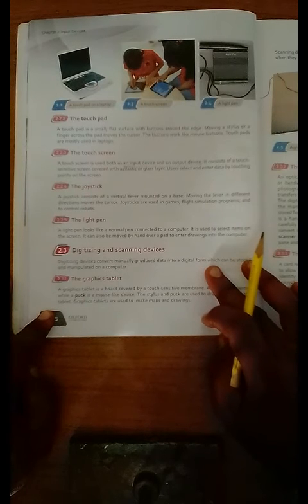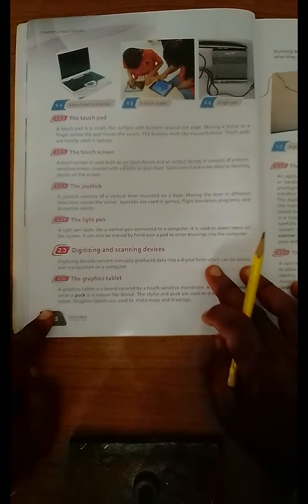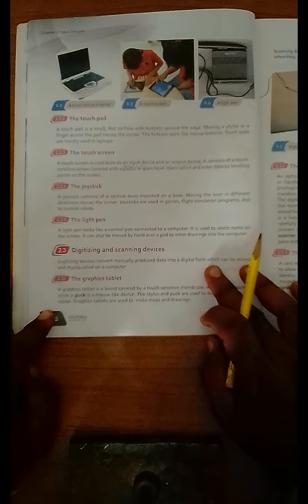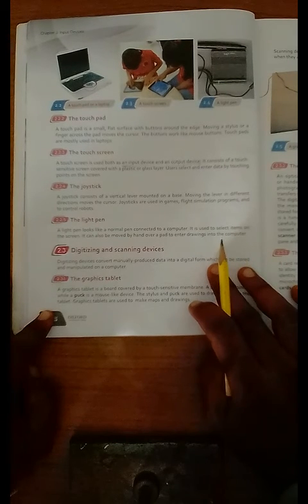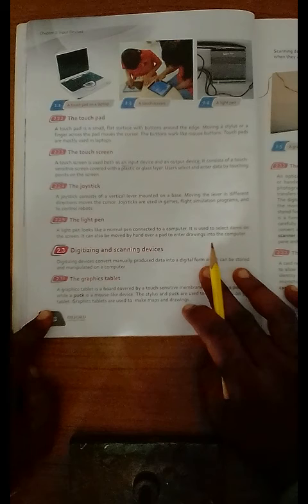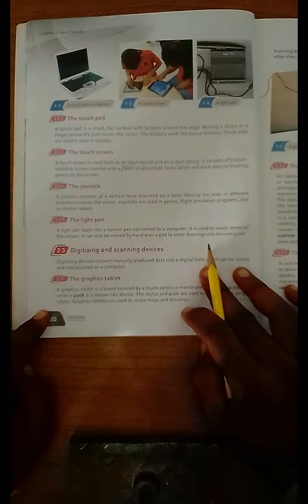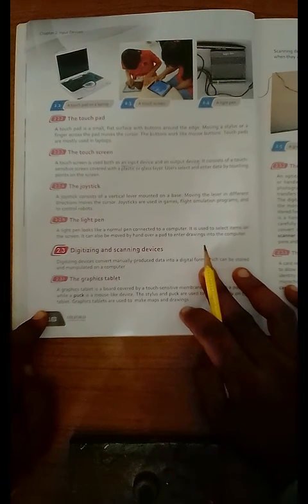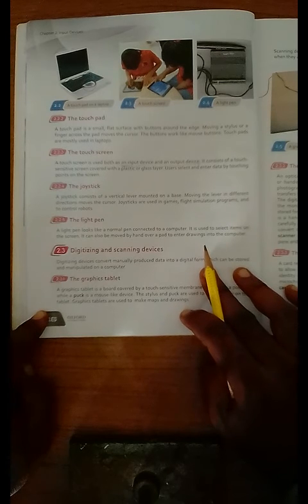Third, we are going to discuss the joystick. Joystick is one of the input devices which has a vertical lever mounted on a base. The lever moves the cursor in different directions. Joysticks are mostly used in playing games, flight simulation programs, and to control robots.